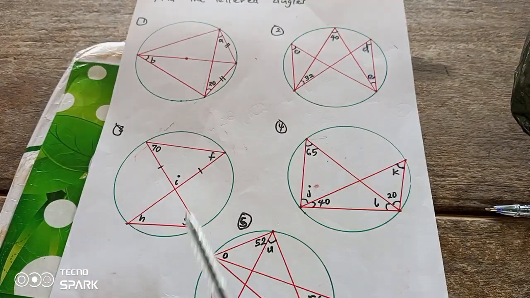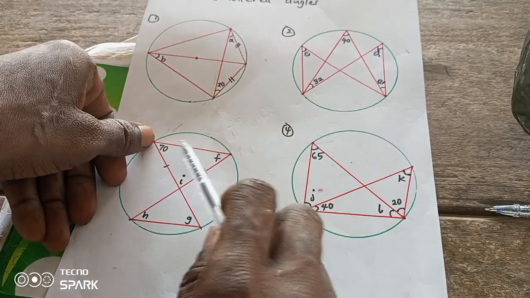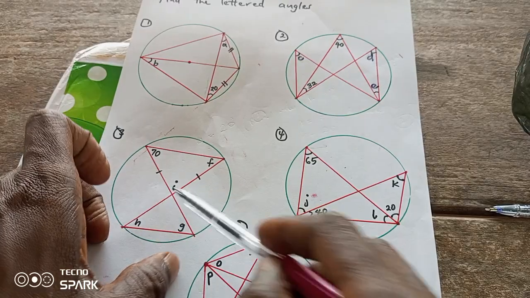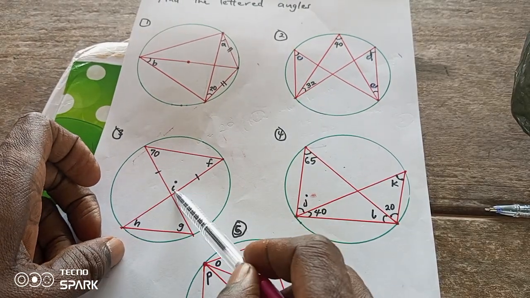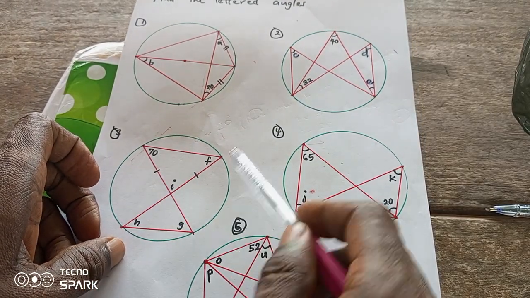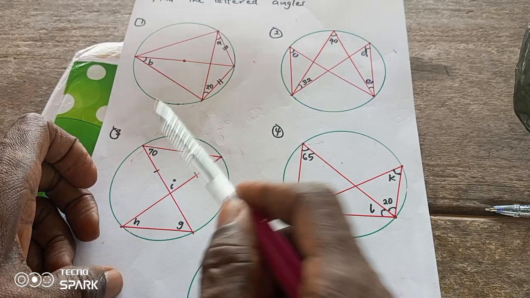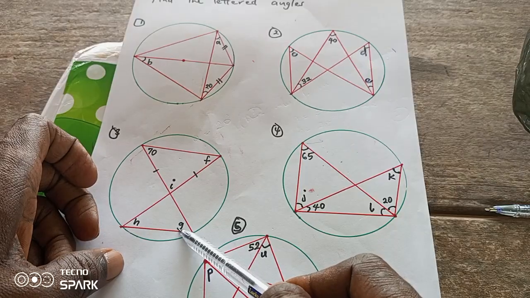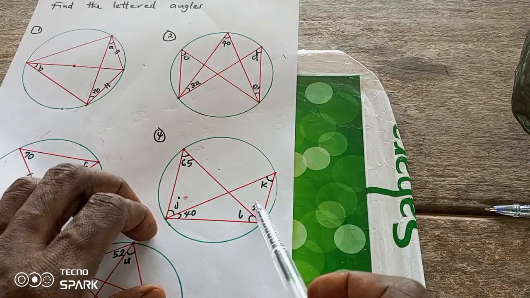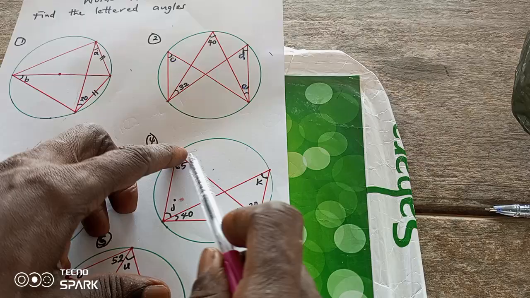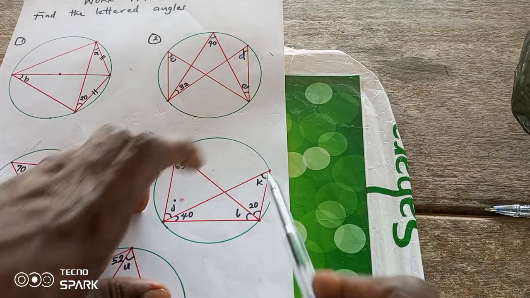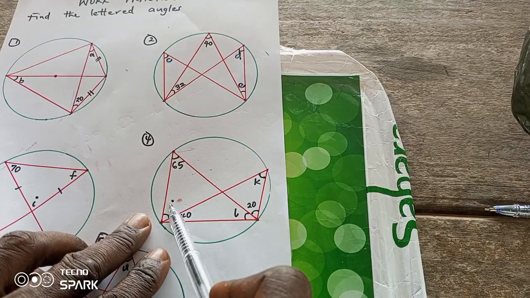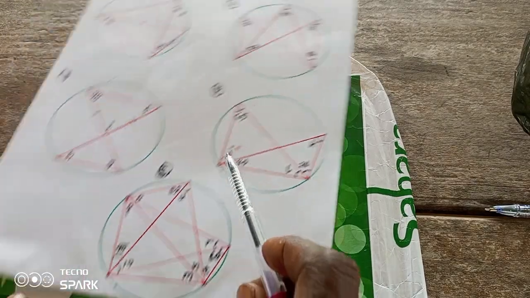Also, let's look at this one. From this point, you have an angle here, you have another angle here. This line and this line from here to this one are equal. You are told that this is 70, then this is F, this is I, this is H, and this is G. Then let's look at this diagram. This is angle 65, this is K, this one is 20, this one is L, this is 40, this is J. So you look for the lettered angles.